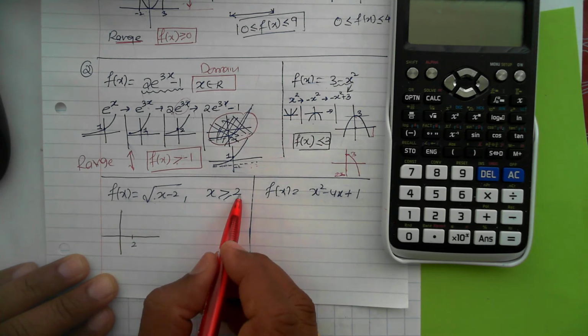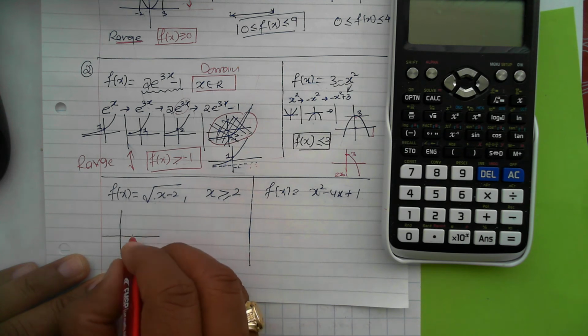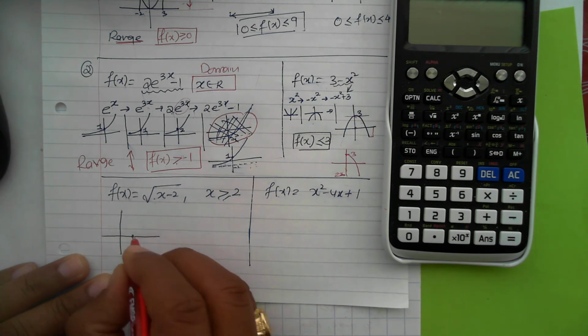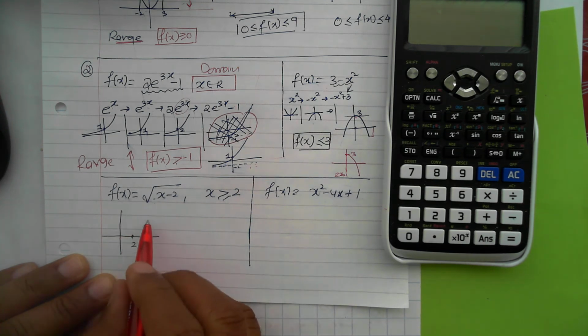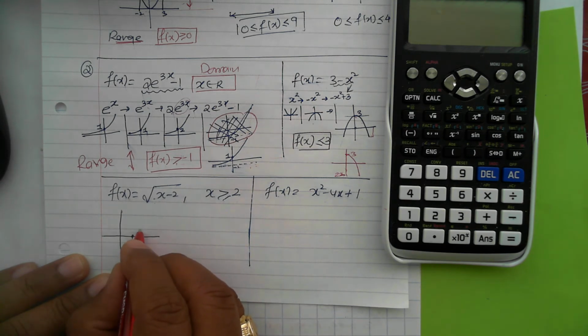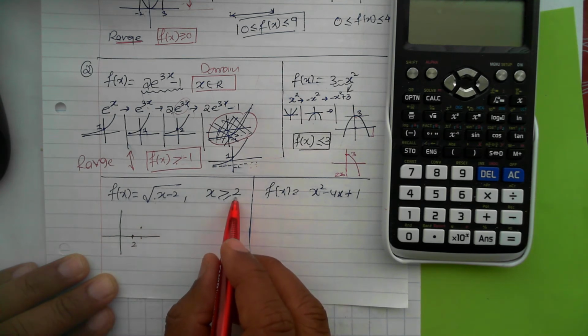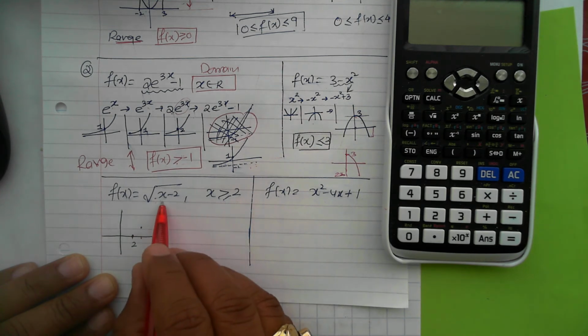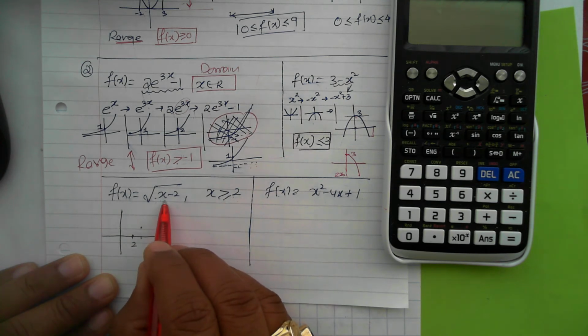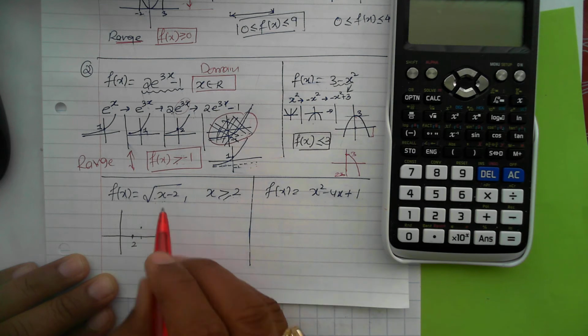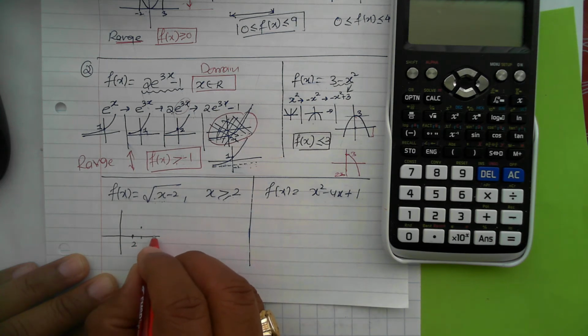When x is equal to 2, it is 2 minus 2, 0. Okay, when x is equal to 3, it will be square root of 1, which is 1. So 3 and 1. When x is equal to 4, it will be square root 2, 5 square root 3, 6 is square root 4, which is 2. So when x is equal to 6, it is 2.